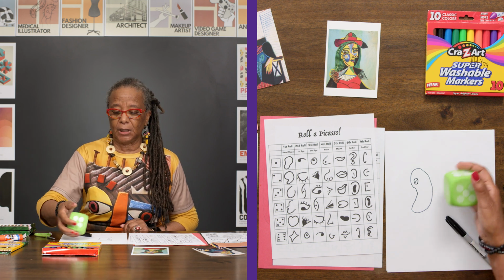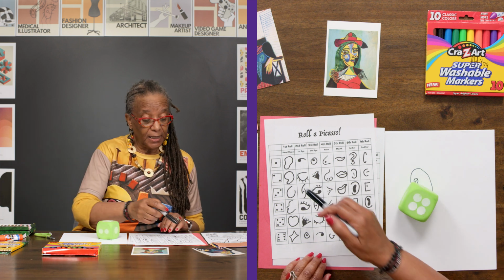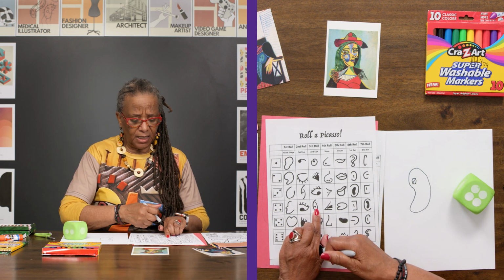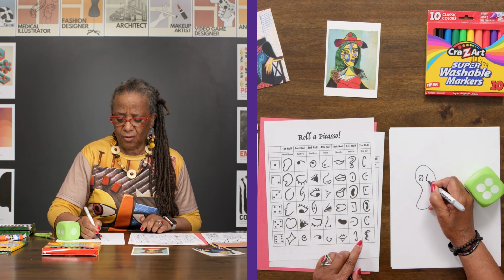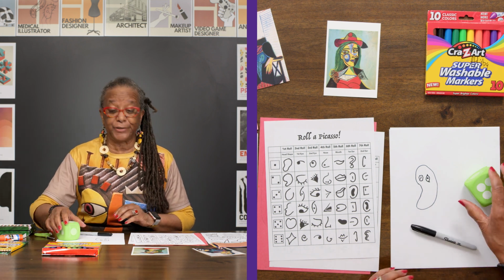Okay. So let's do it again. We got a 4. All right. Let's look down here. We got a 4. This is our second eye. Okay. Let me see. That's kind of oval and that with a little old dot. This is a funny looking face, isn't it? I said it was going to be abstract and distorted.